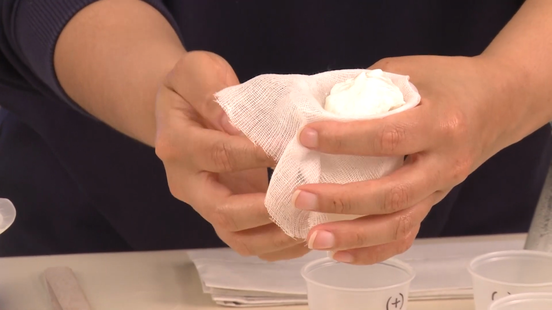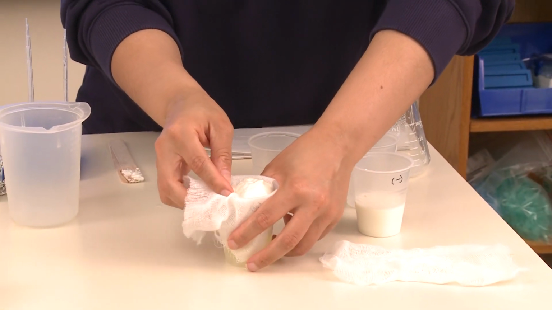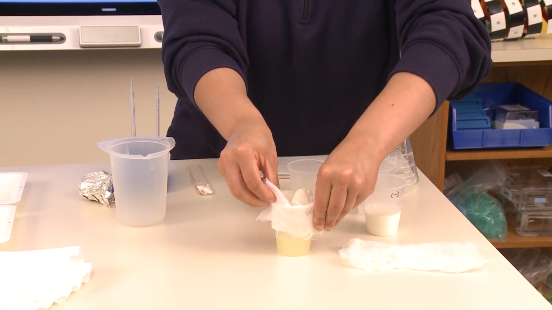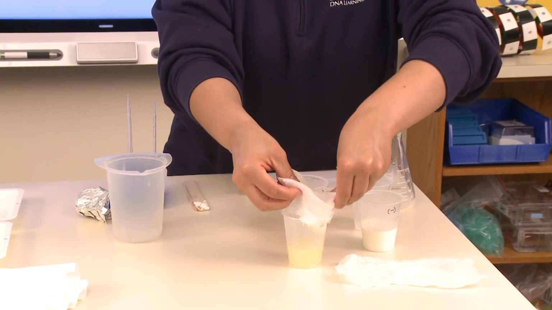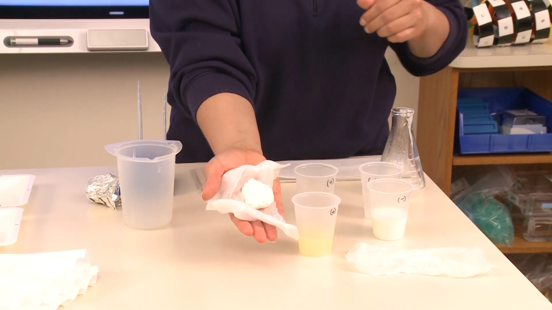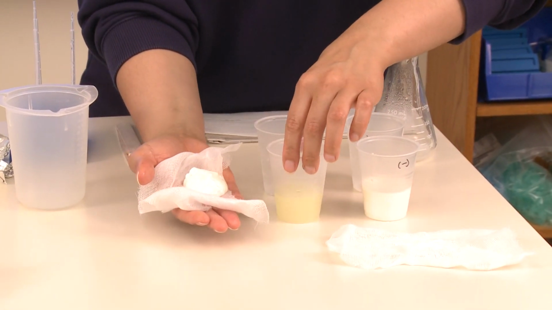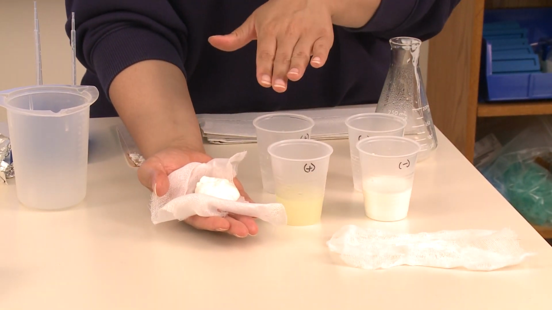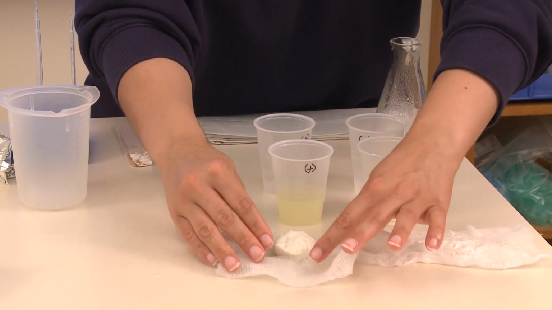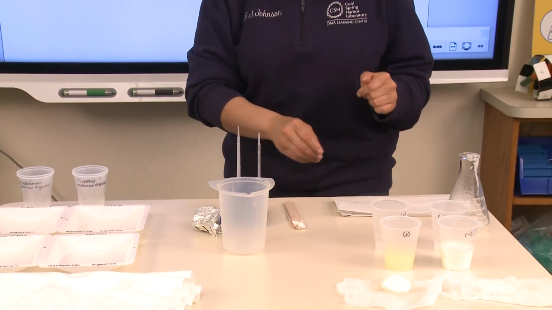So with the help of Emparase, we were able to speed up the process, which makes sense since enzymes speed up the rate of the reaction, to give us our curd and our whey. And you can see the color difference between our experiment and our control. So which in this case gave us a greater yield? I would say that of the enzyme.